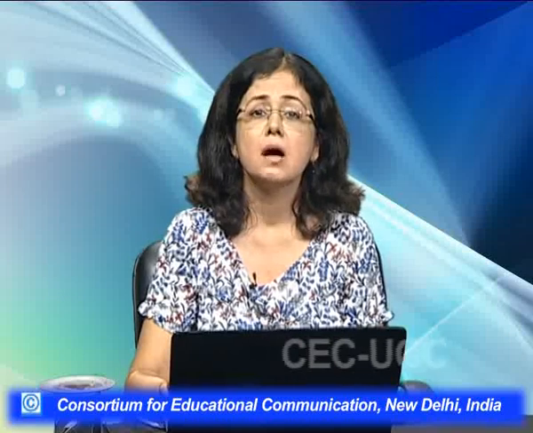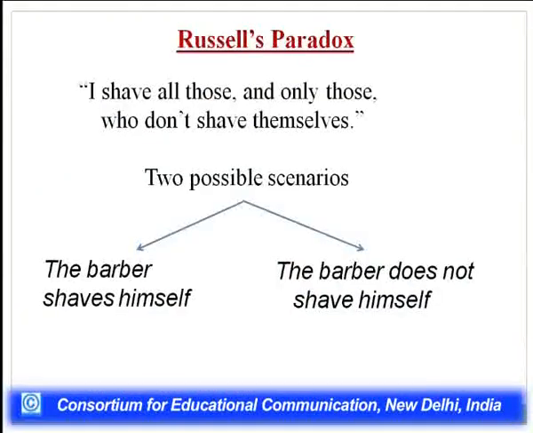Now, there are two possibilities that emerge here. There are two possible scenarios. One is that the barber shaves himself. Now, if we assume that the barber shaves himself, well, he mustn't, because the statement above says that the barber shaves only those who don't shave themselves.